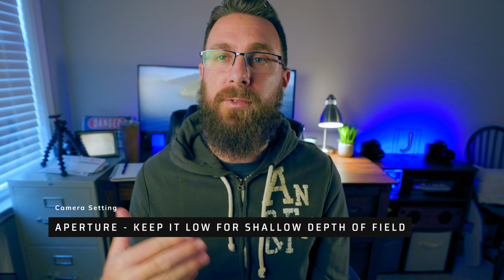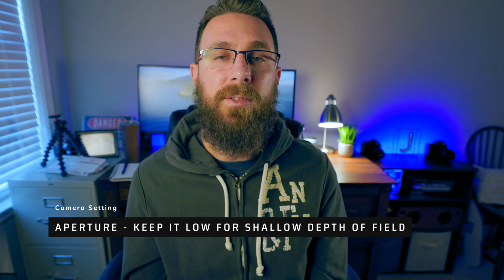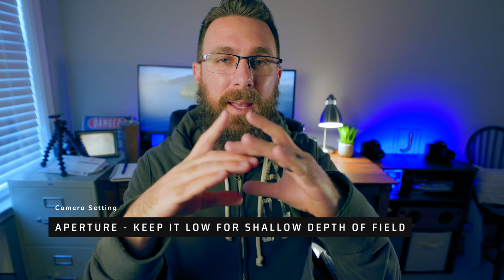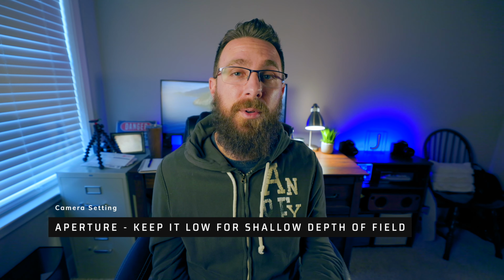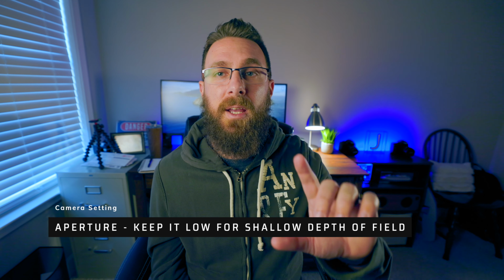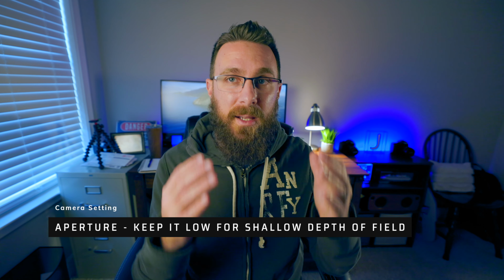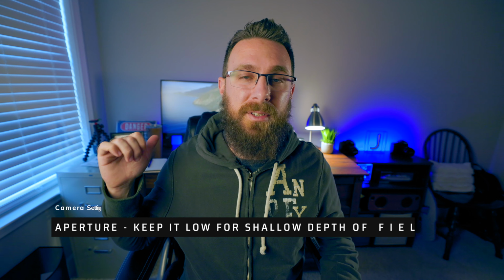Now, the aperture, also referred to as the f-stop, is going to be how wide open that iris is on your lens. I'm shooting at f2.8, which is the lowest that this lens will go, which gives me in focus, but the background's slightly out of focus. I think it's a good look. It really makes me stand out more from my background.